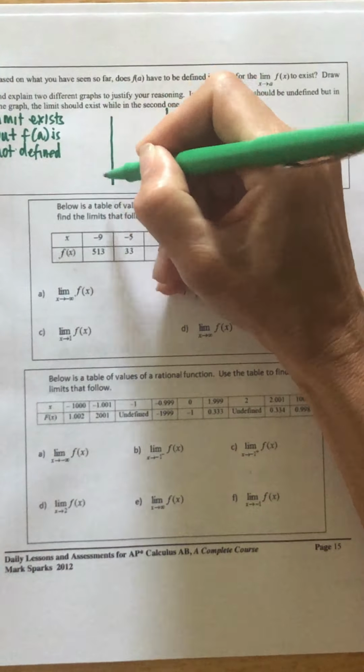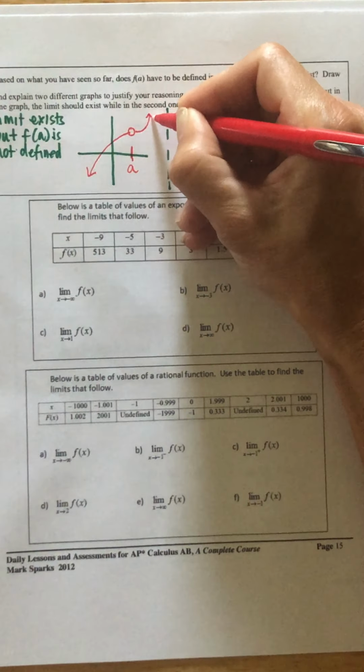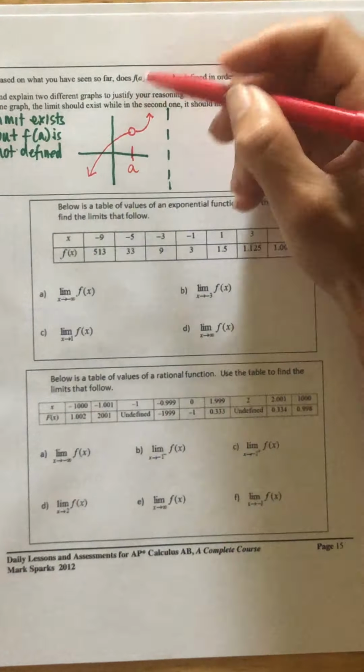Let's do some Christmas colors. Let's say we have some point a, and we're saying it's not defined. So I'm definitely going to put a hole here, and I am going to show where we can have a limit. Remember, the limit means from the left side and the right side, it's heading to the same point. So I'm going to make it simple. If I'm looking from the left, I have a y value here. If I'm coming in from the right, I have the same y value. So even though a is not defined, there is a limit.